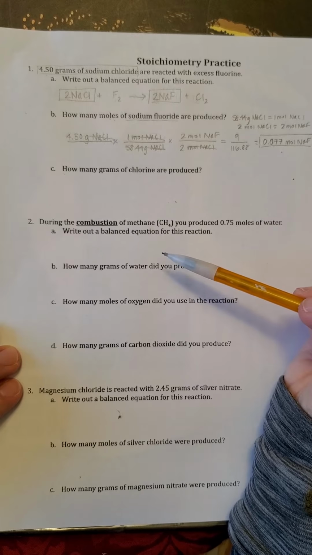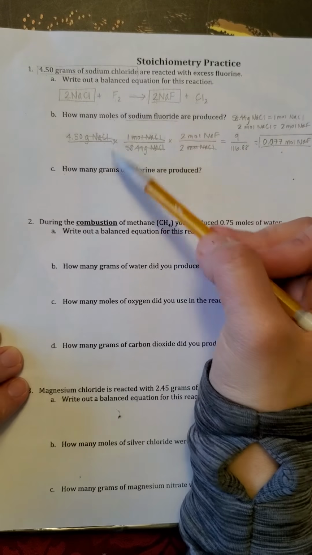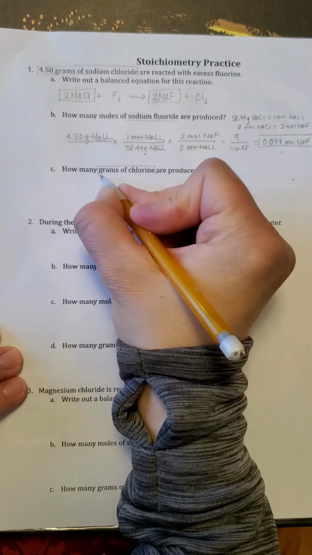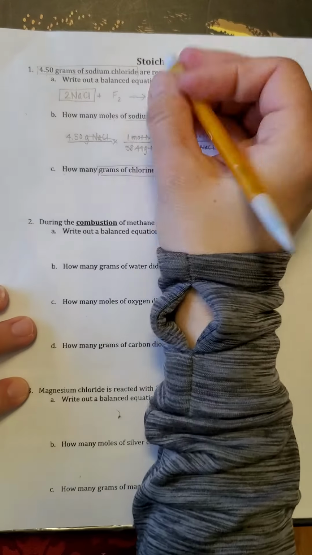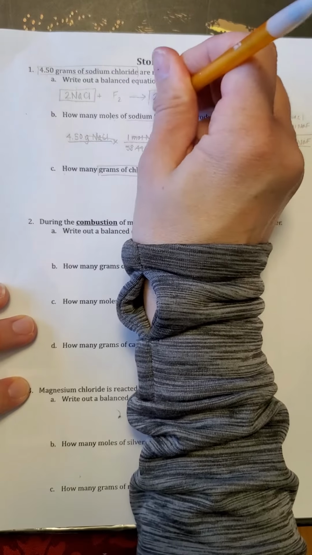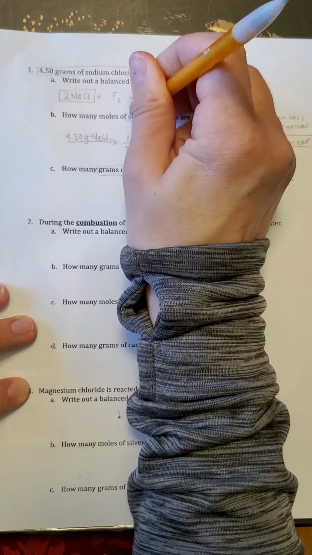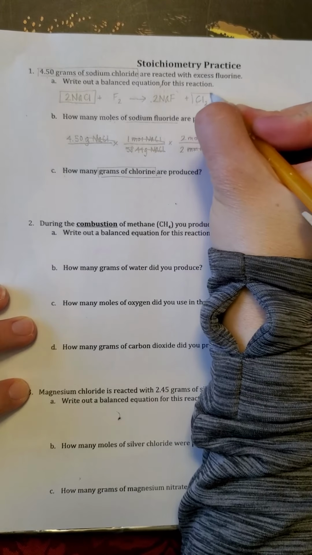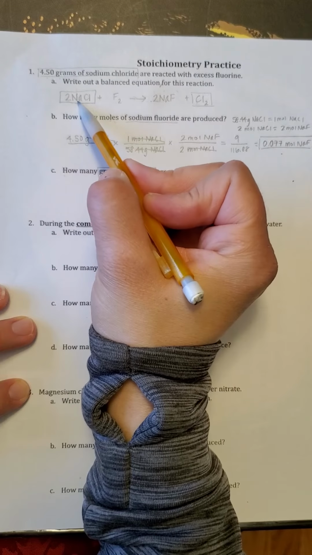All right, we're going to try one more together today using the same balanced equation. And this time it's asking me how many grams of chlorine are produced. So I'm going to go back up to my balanced equation, and I'm going to identify the two substances that I care about the amount of. This time I care about the chlorine, and I know how much sodium chloride I have.